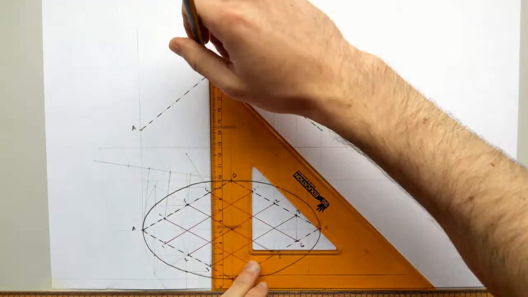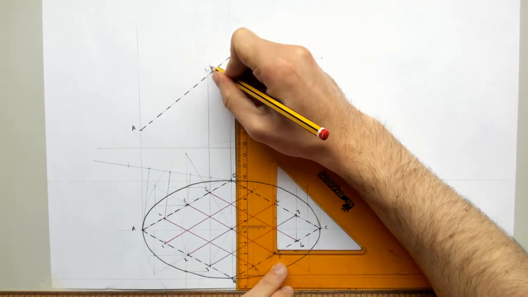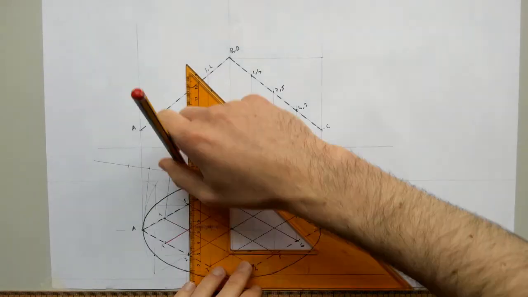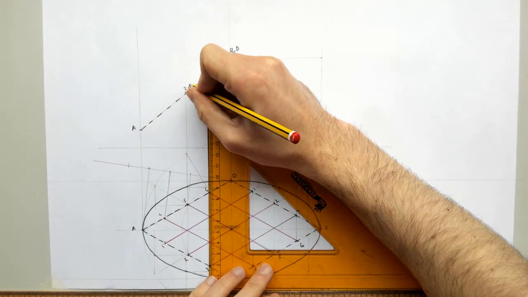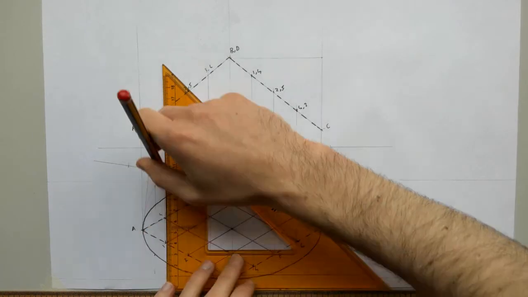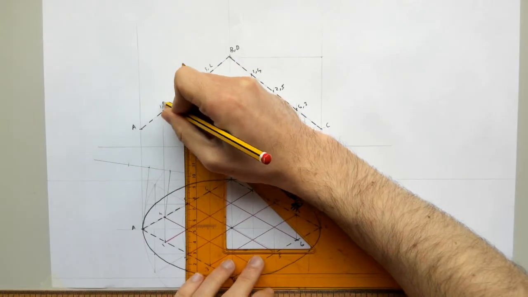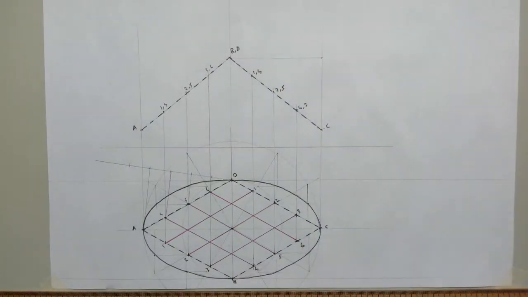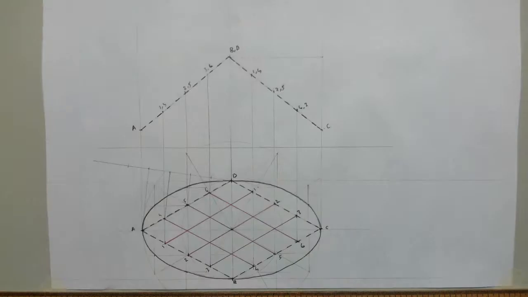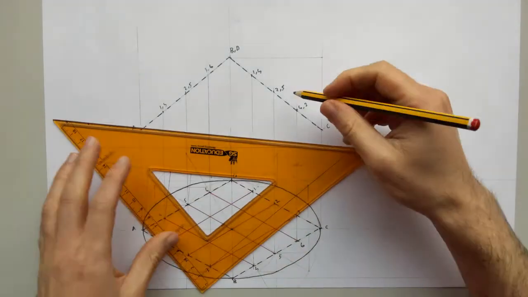And then 3 and 6 on this side. 2 and 5. 1 and 4 there. And then I need to connect them together.